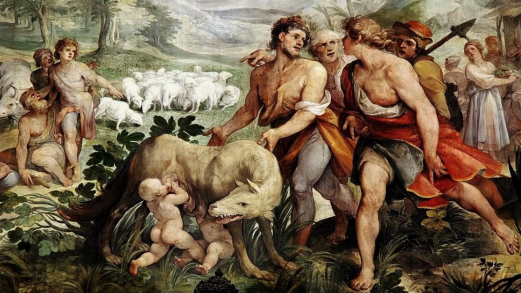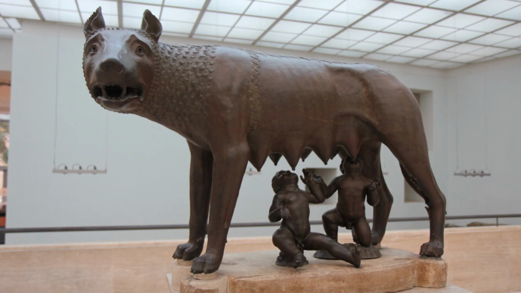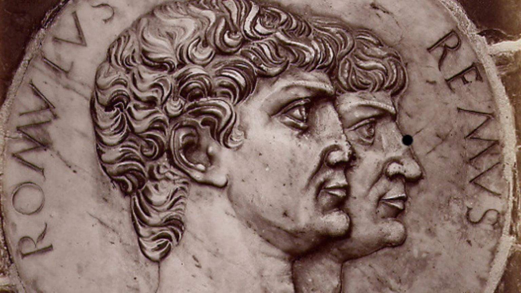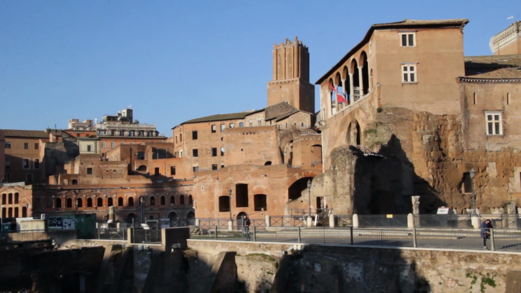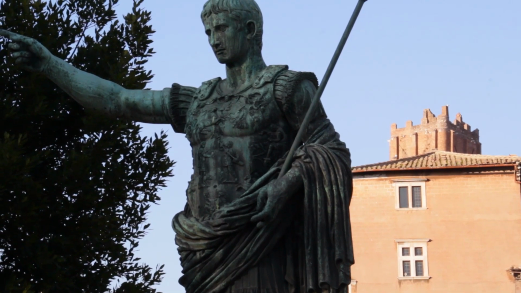According to legend, Romulus and his brother Remus came to Rome in 753 BC, and after a bitter conflict, Romulus killed Remus, became king, and named the city after himself.